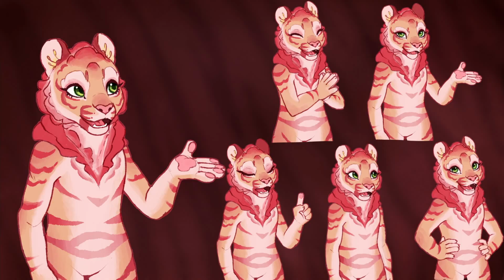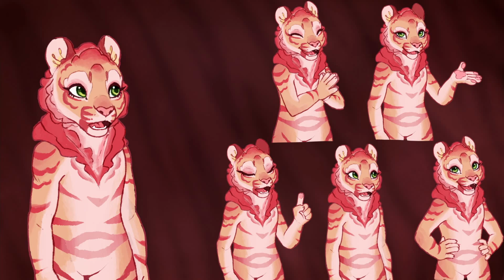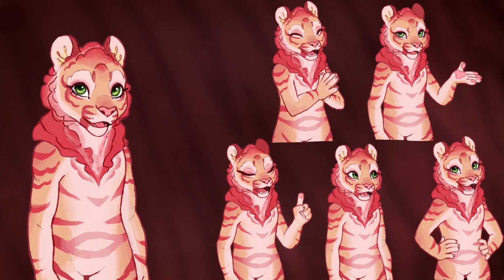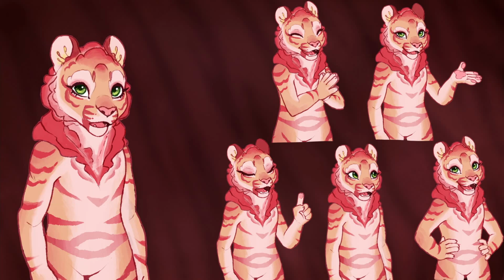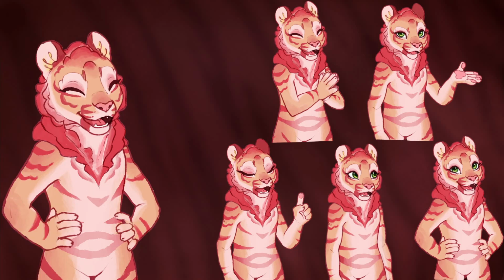And here are all the finished sprites, or at least some of them. I'm quite happy with how they turned out. I really love the new design of Rose. Might be a little bit self-indulgent to say since I made it myself, but I'm still really happy with it.